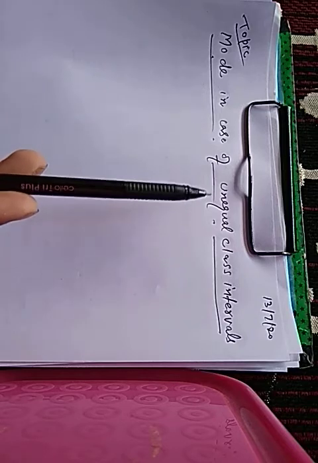Dear students, in this lecture we are going to learn how to calculate mode, or we can say modal value, in case of unequal class intervals. If the statistical series is given and there are unequal class intervals, then we have to convert those unequal class intervals into equal class intervals. After that, we can apply the formula of mode that is used in case of continuous series or frequency distribution.